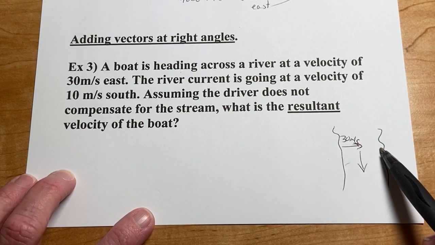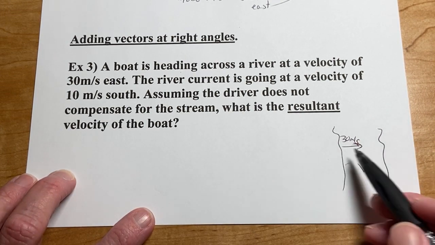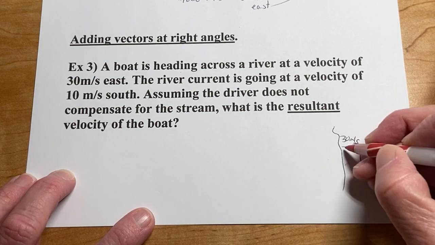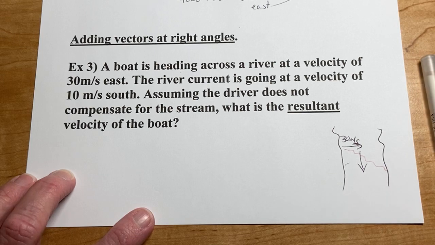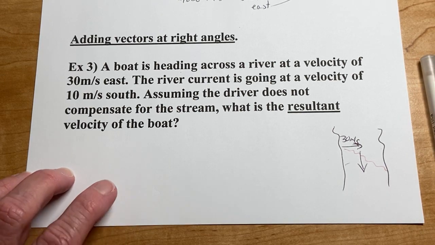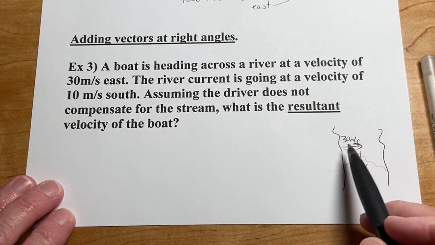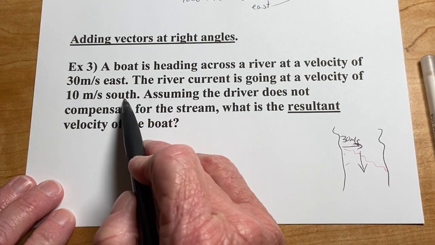Well, if the guy wants to go across, he's going to have to aim up the river. But we're just going to say he shoots straight east. And what's going to happen? He's going to end up probably down the river, living in a van or something like that. So I'm going to make a little sketch. I'm going to represent each of these vectors with an arrow. I'm going to point them in the correct directions.